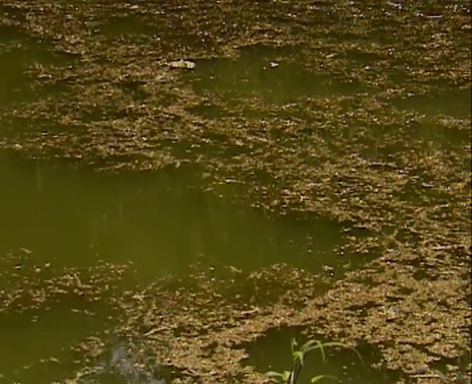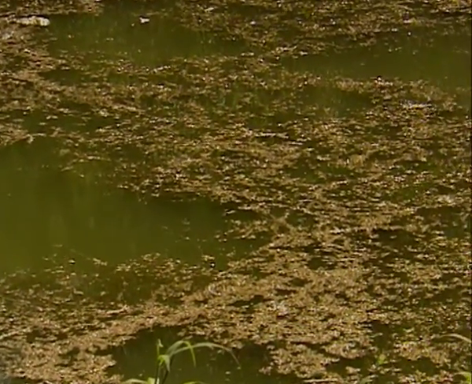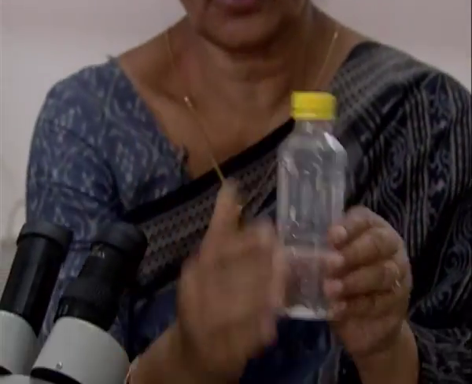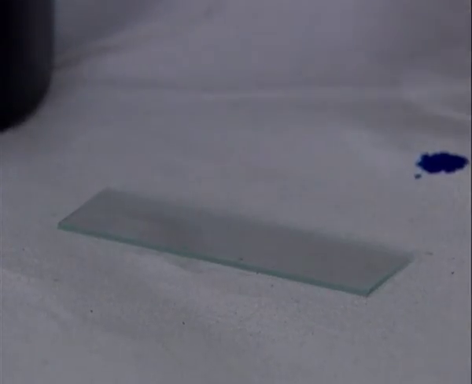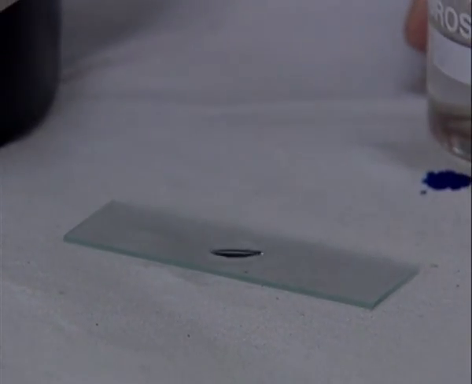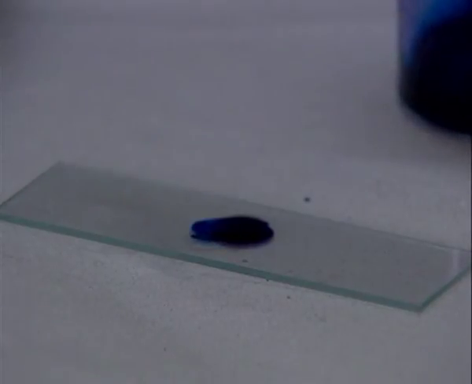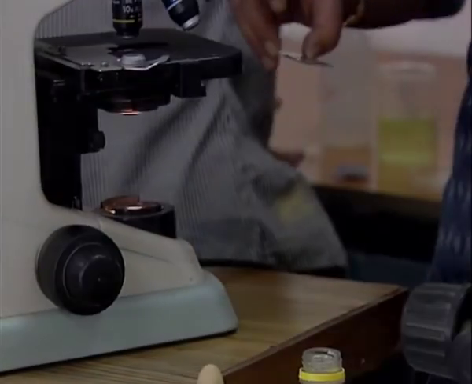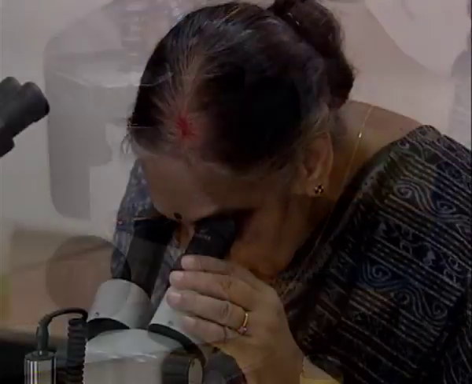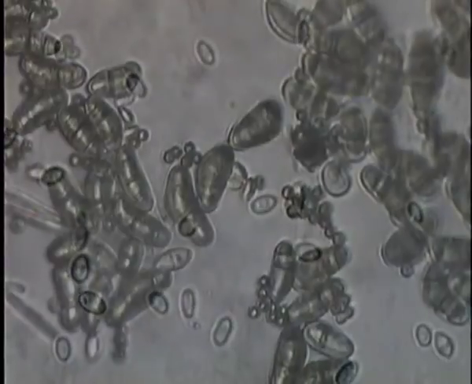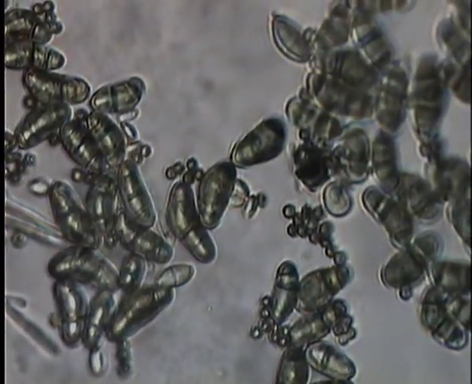Biodiversity is present at the microscopic level also. Let us see it ourselves. This bottle contains pond water. Take a clean slide. Put a drop of pond water on the slide. Stain it by adding a drop of methylene blue to it. Let's see under a microscope. It shows a number of microscopic and most diverse life forms such as algae, diatoms, larvae or eggs of water insects, etc.